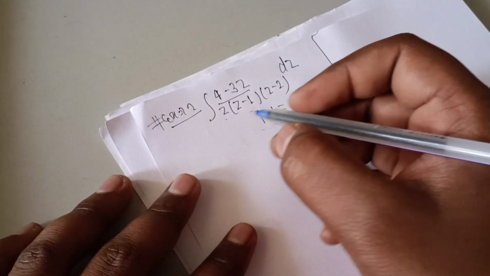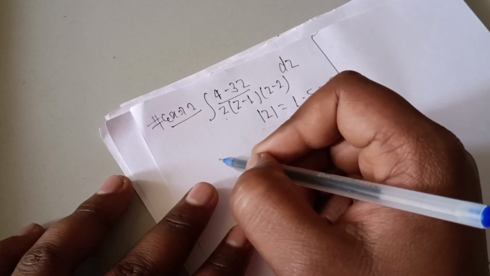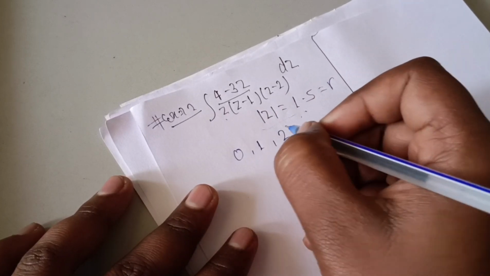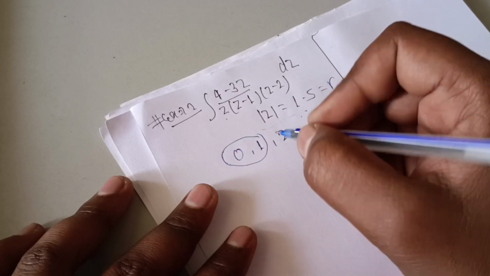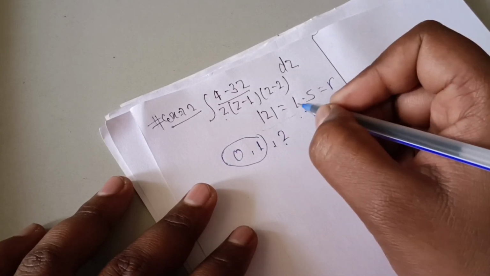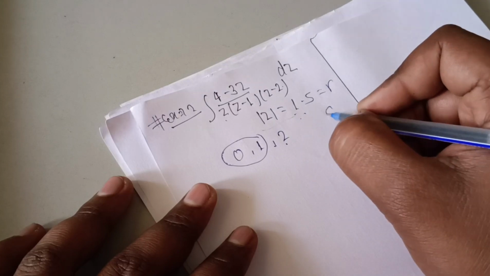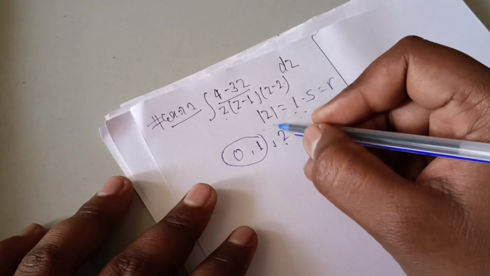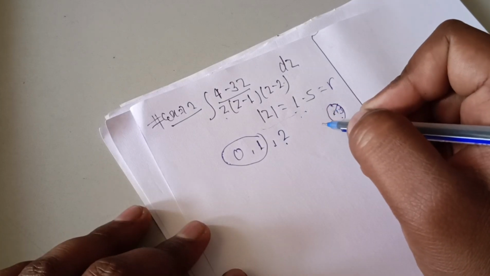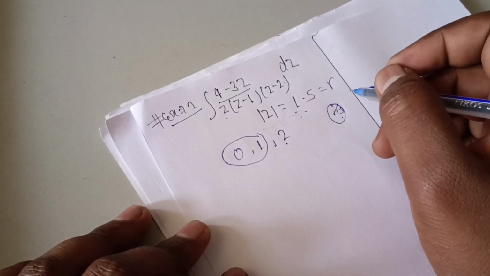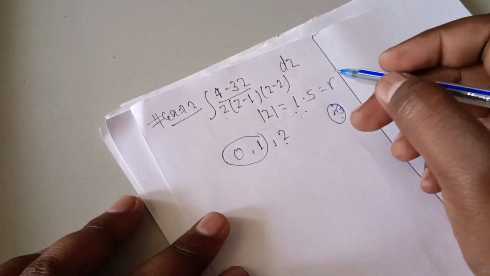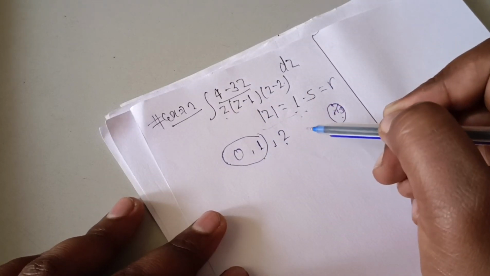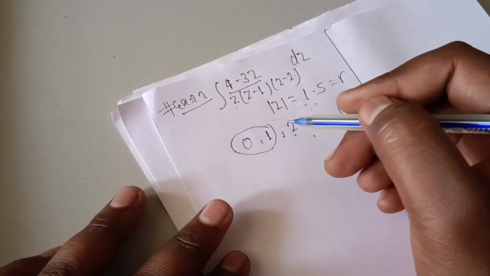Let's first find the order of zeros. So it is 0, 1, 2. Remember, these 2 points, 0 and 1, lie inside the circle, but this 2 does not lie inside the circle because the circle radius is 1.5. So we will be able to find the value at these 2 zeros, not this one.